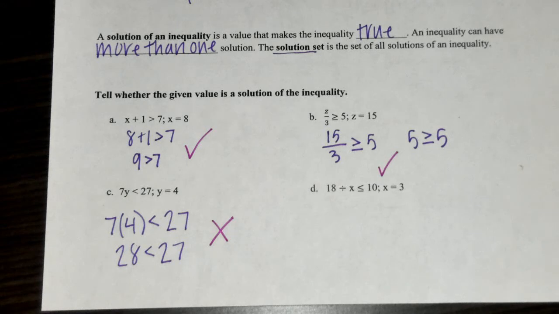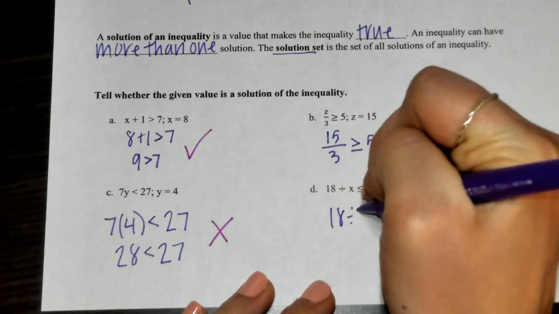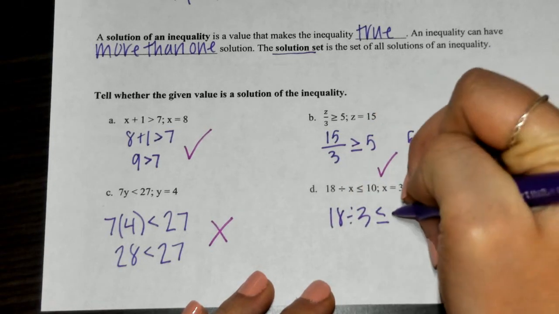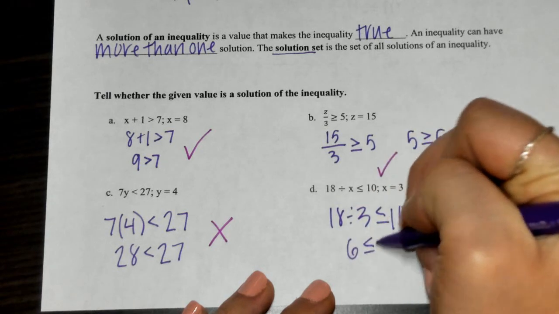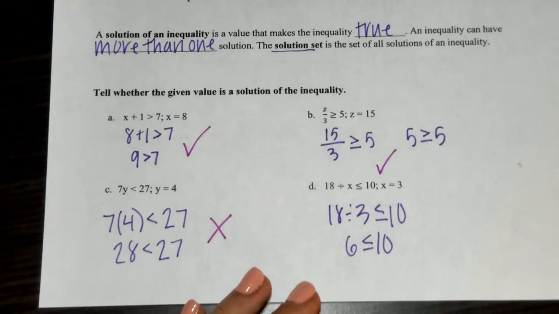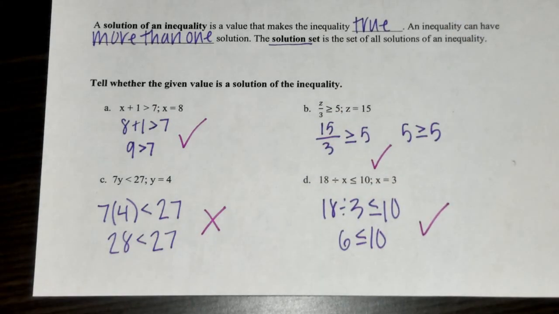Okay, give me a thumbs up if you say it's correct. Thumbs down if you say it is not correct. It is correct because we'd have 18 divided by 3 is less than or equal to 10. 18 divided by 3 is 6. It's less than or equal to 10, which is true. Okay. Any questions on that? Okay. Flip over your paper.